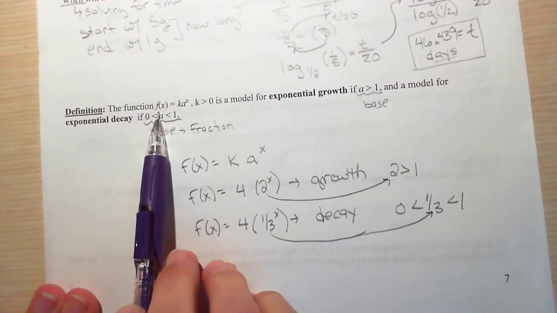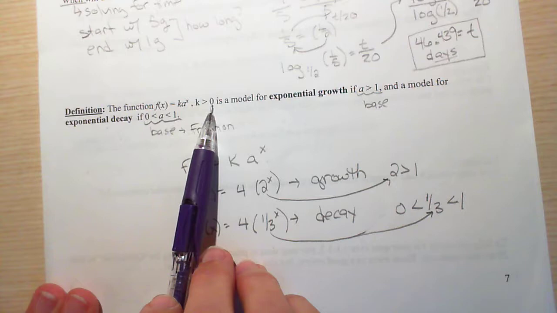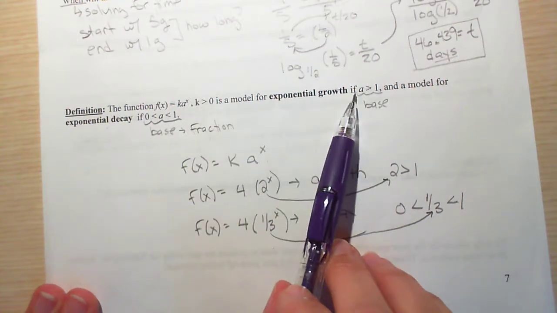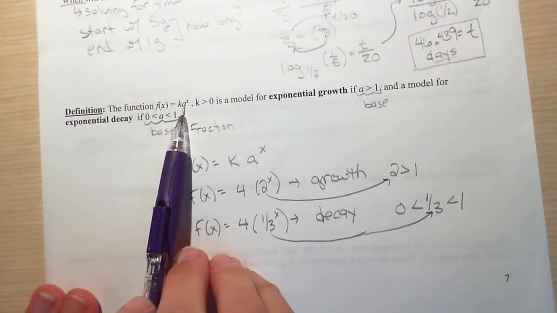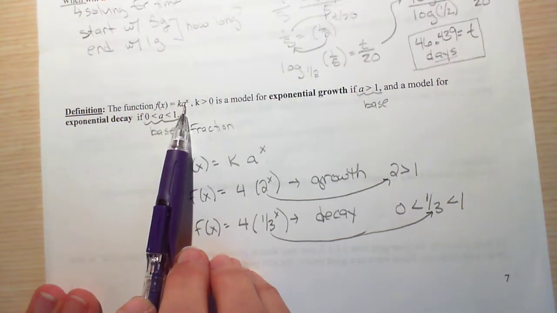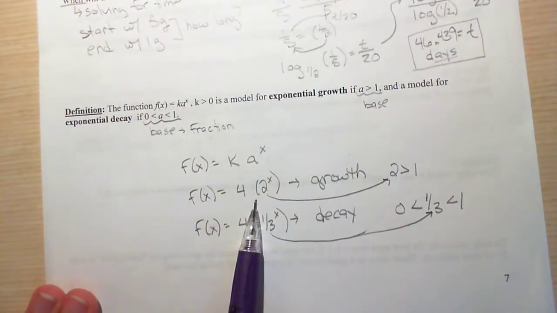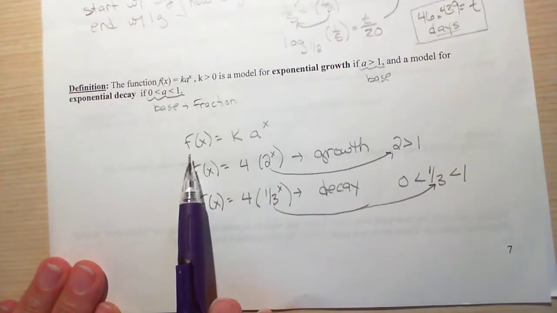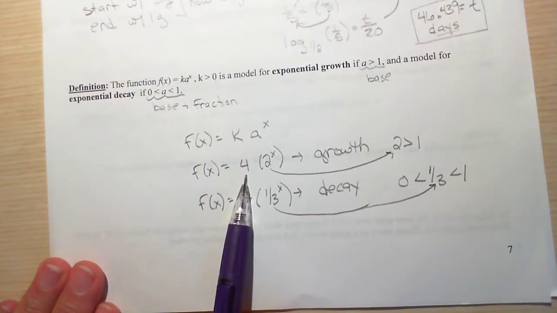So this is an exponential function, and k is just a number, so it's a positive number. So for exponential growth, your base, which is a, this is your base because that's the number that the exponent, which is the variable, is attached to. That's going to be greater than 1. So for example, you should put these examples in your notes. Here's the in general. K is a constant, positive.